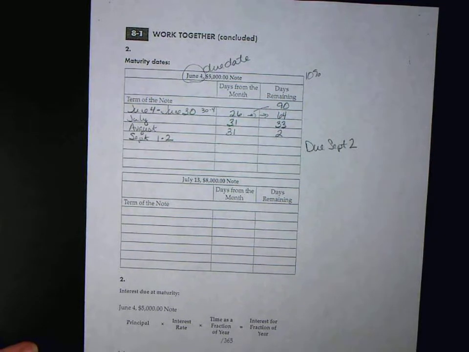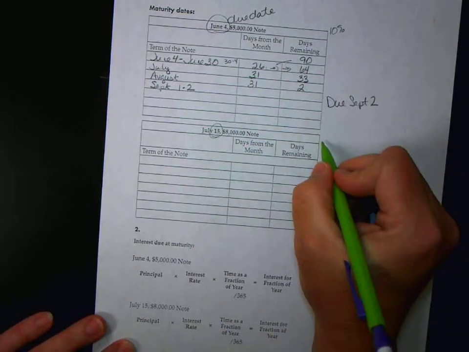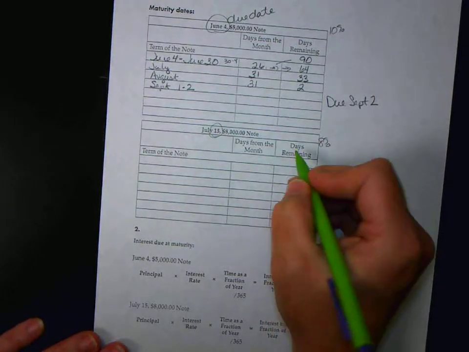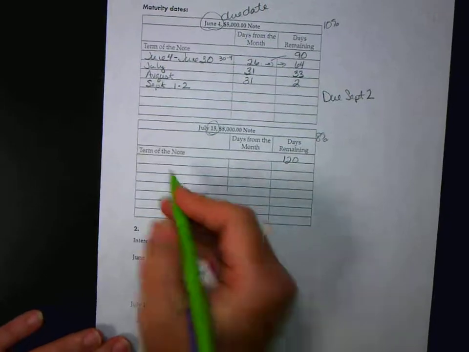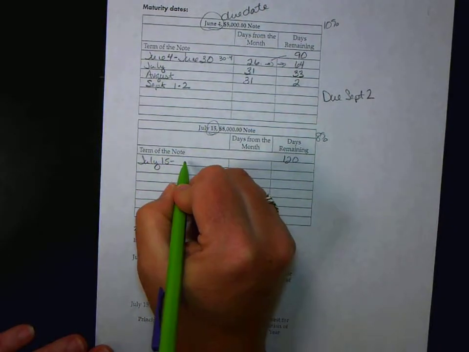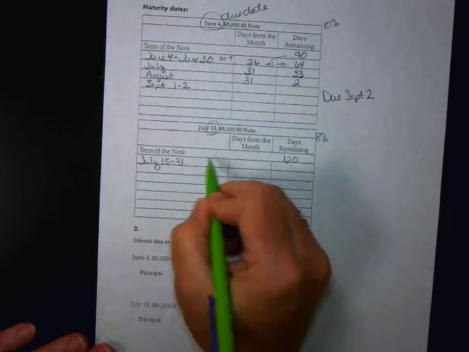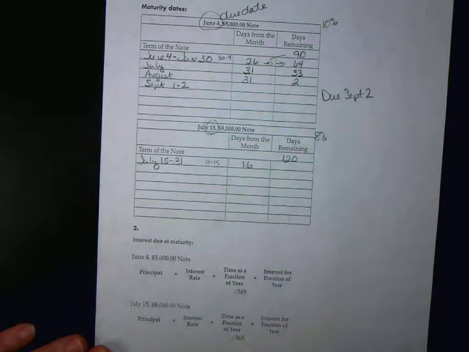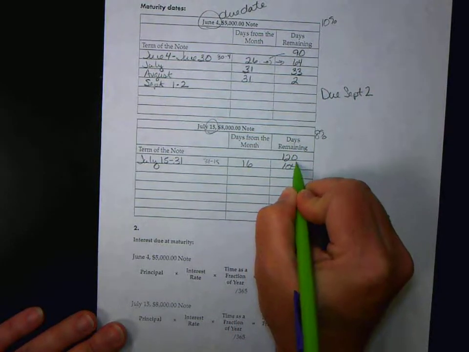Okay? So again, just real quick with the next note, July 15th, I'm going to go ahead and put that this is 8% because we'll need it in a second. We don't really need it right now. And this was a 120-day note starting on July 15th. So for the month of July, July 15th through the 31st, 31 minus 15 equals 16. So there's 16 days from that month. 120 minus 16, 104.